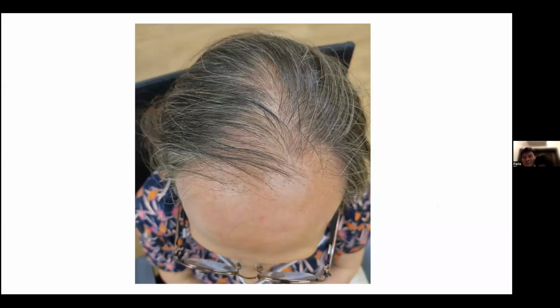So this is, I think, an 80-plus-year-old lady who comes to me with hair loss, not happy with the hair loss. You can see that you do have a bit of hair loss on the parting area, crown area, but you can see a lot of hair loss on the frontal area. You can see the front is almost gone. For those who are interested in hair, what do you think this lady has?